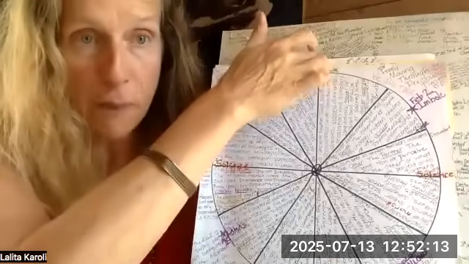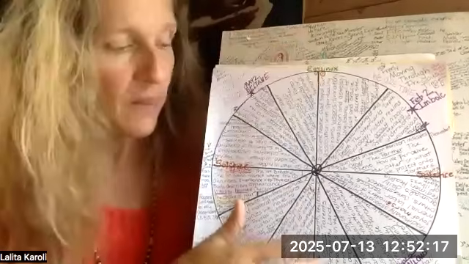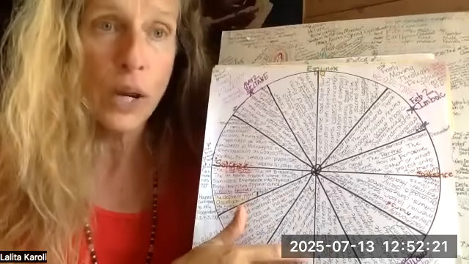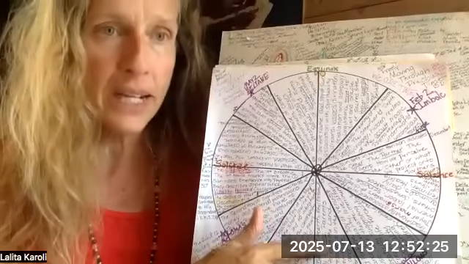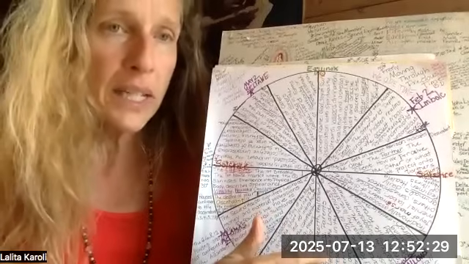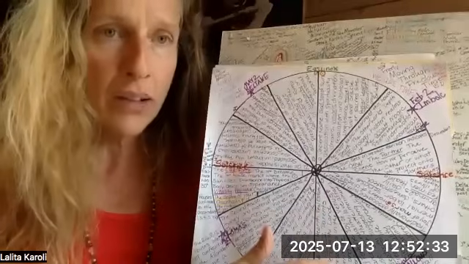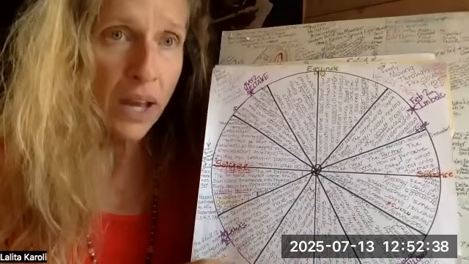If up here is where you are seen in the world, this is where your home and family are, quite private or can be quite private, depending on what sign and what planets are there. So this is the home, family, ancestry, origins. What was your childhood like? What was home life like, who was in that home life?